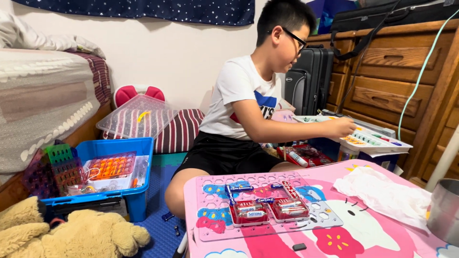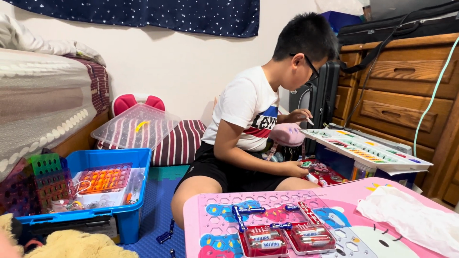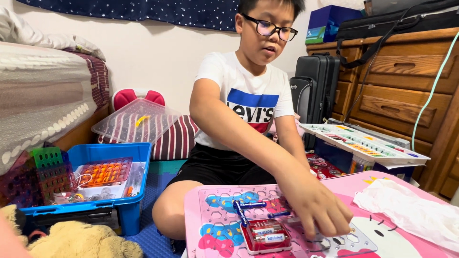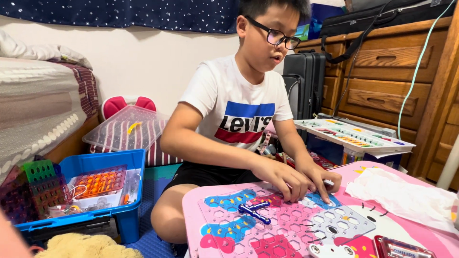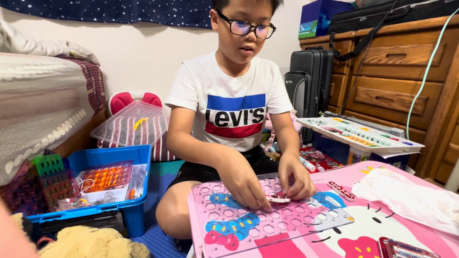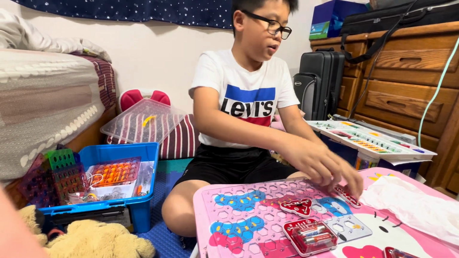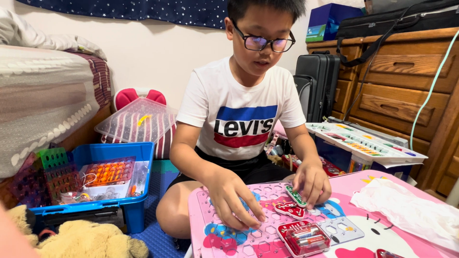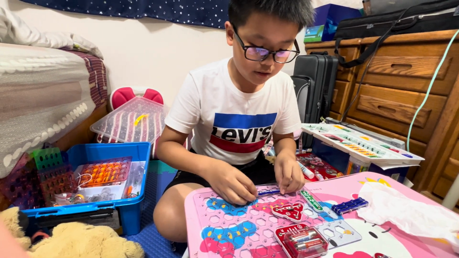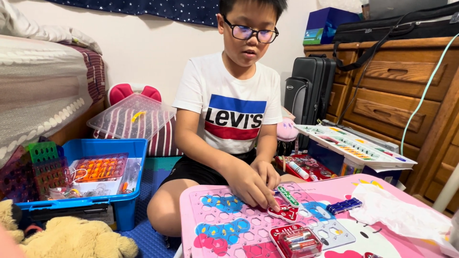Okay, so for the next switch, we need to change a little bit. Now we're going to show you there is something inside. We're going to use 2 lights because that helps you to see what is going on. So put this here, put this here.